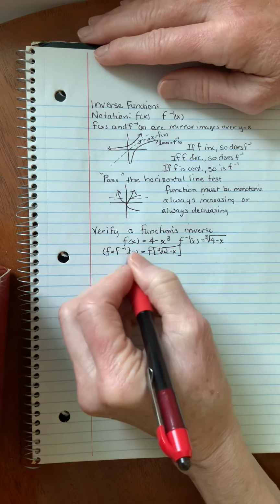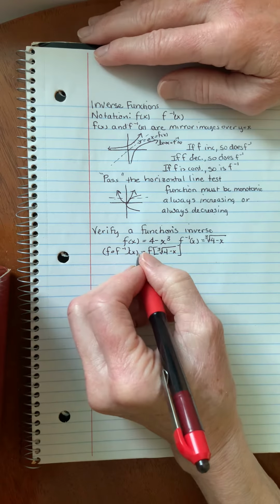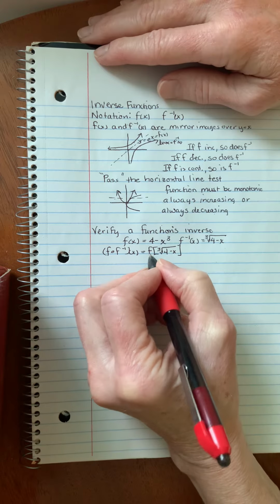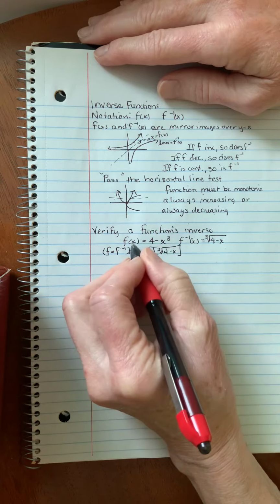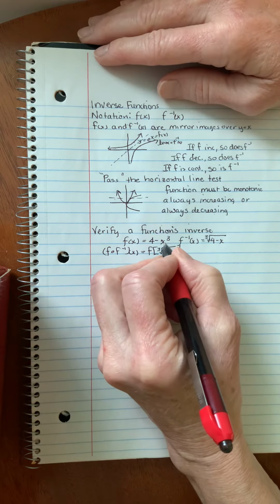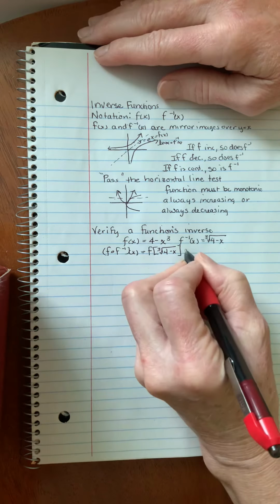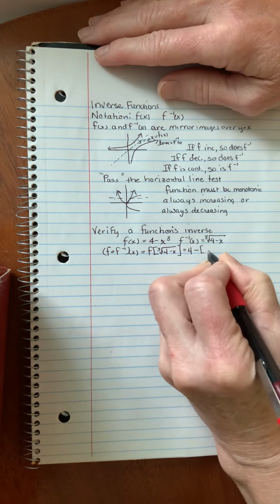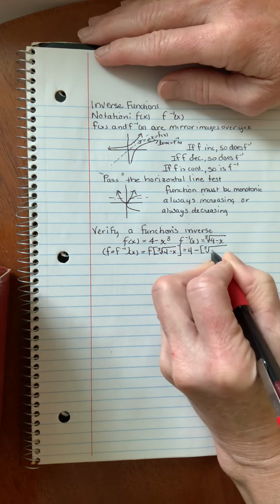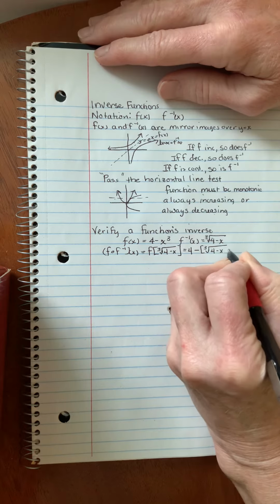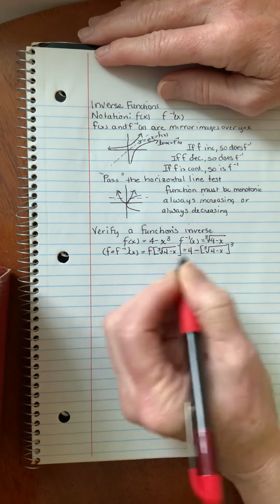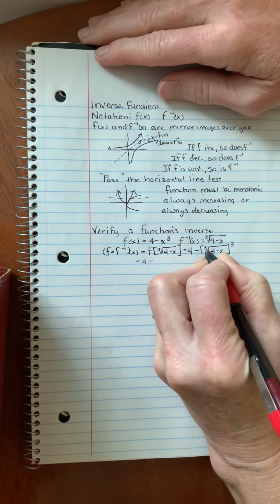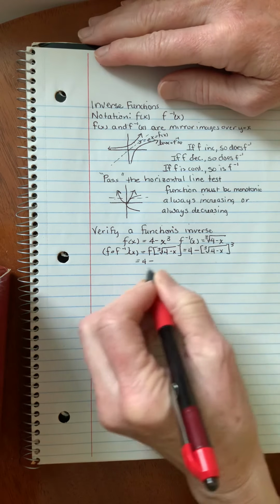And it doesn't matter what order you do this in when you're verifying. But the f function takes whatever is in the x slot and puts it in the x slot here. So this is going to be 4 minus this f inverse function cubed. So what I get is 4 minus the cube root cubed, that just drops out.